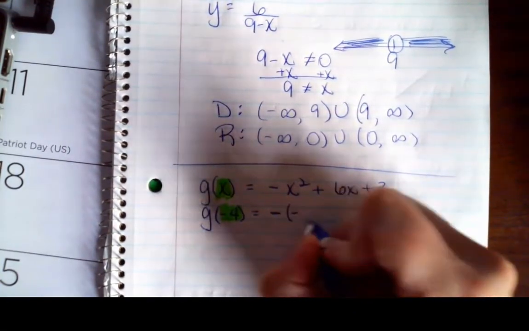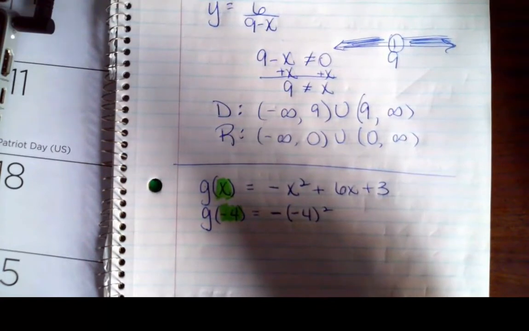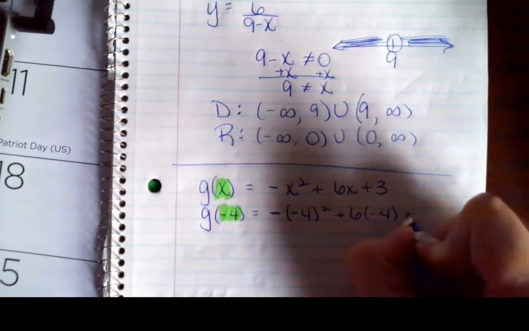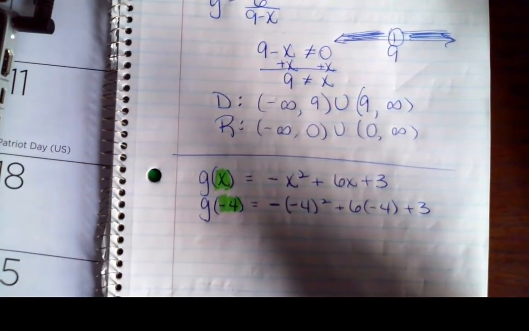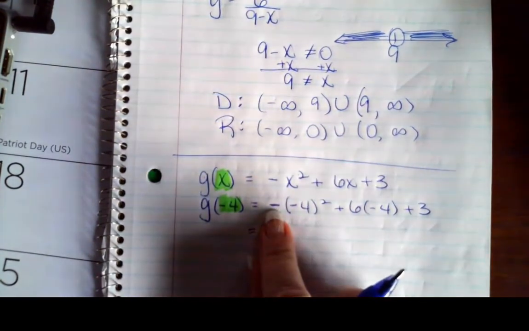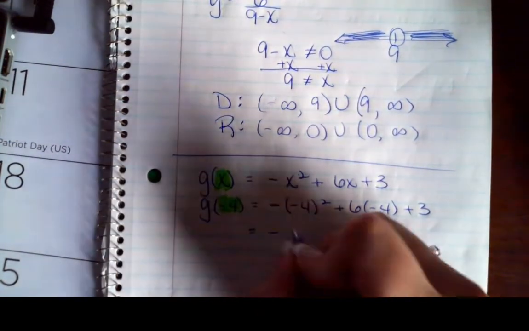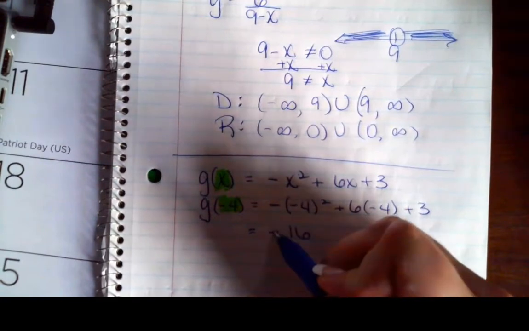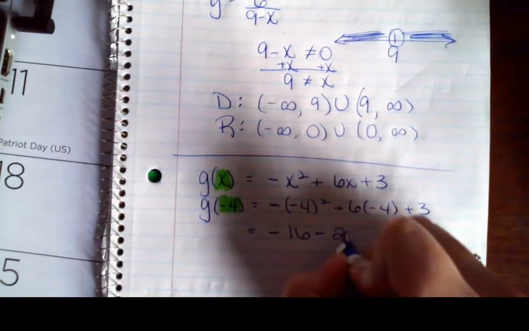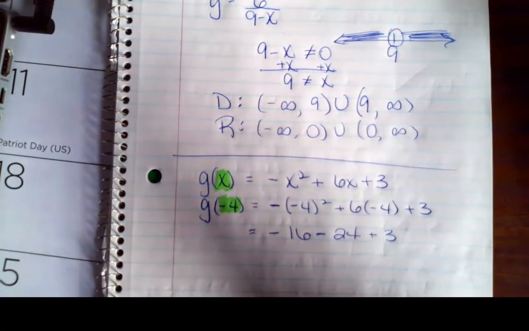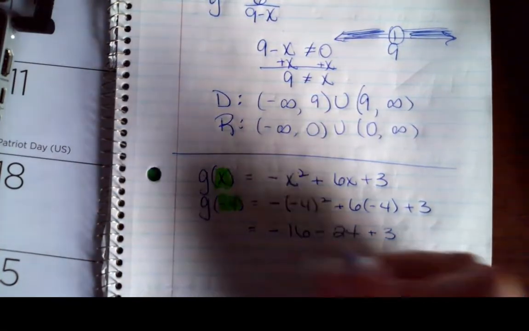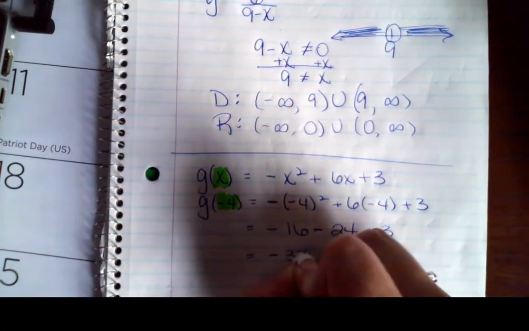Instead of an x, what am I going to write? Negative 4. And then I'm going to square it. Plus 6 times, instead of an x, write a negative 4. And then I got a plus 3. So this negative is coming along for the ride. So negative 4 times negative 4 is 16. So this negative comes along for the ride. That turns into negative 16. This is a minus 24 and then a plus 3. So negative 16 minus 24 is negative 40. Plus 3 is negative 37.